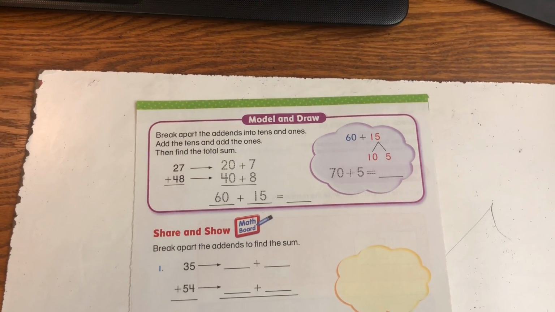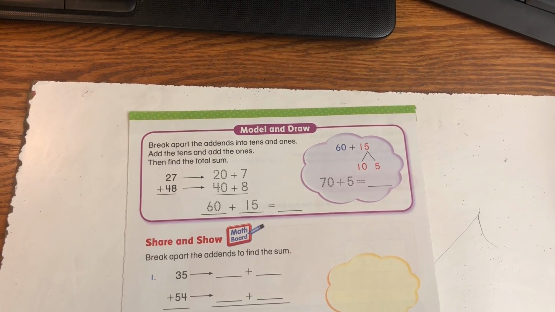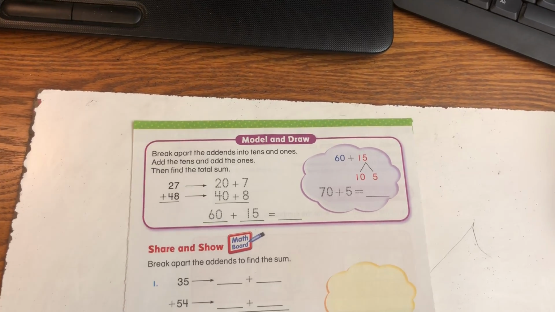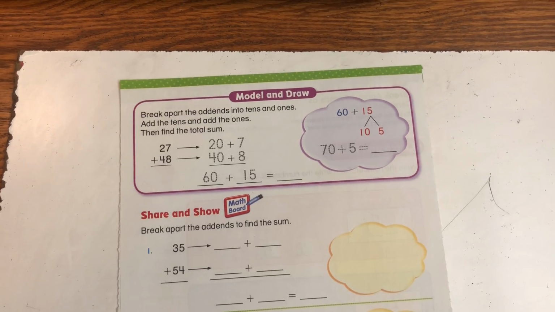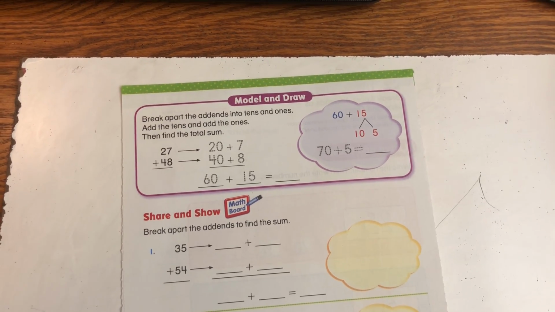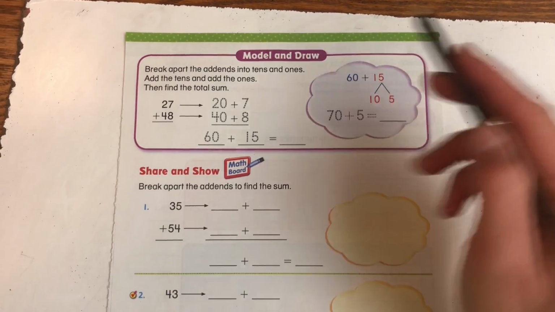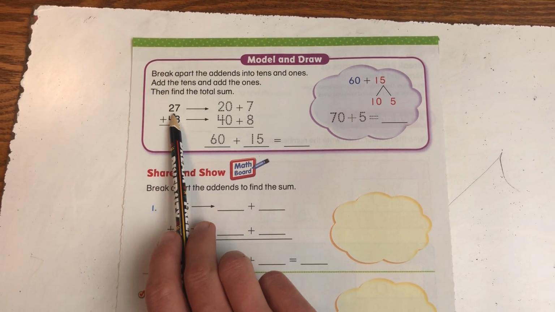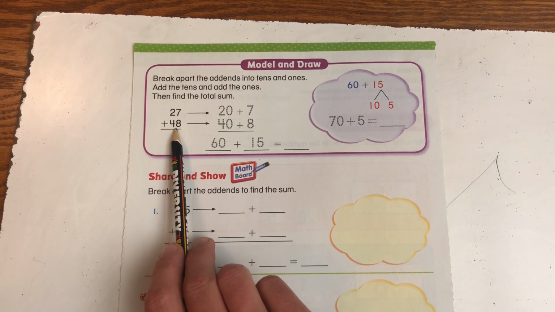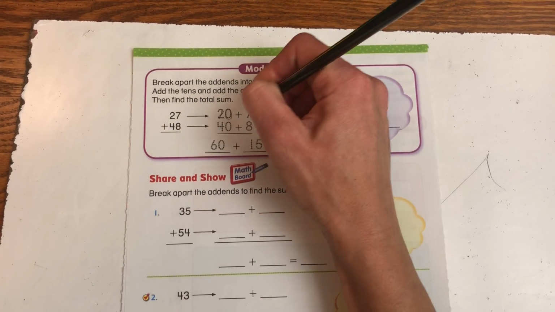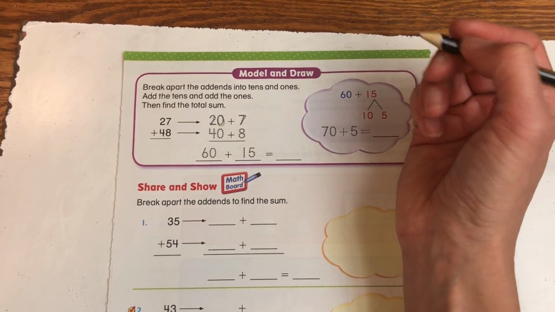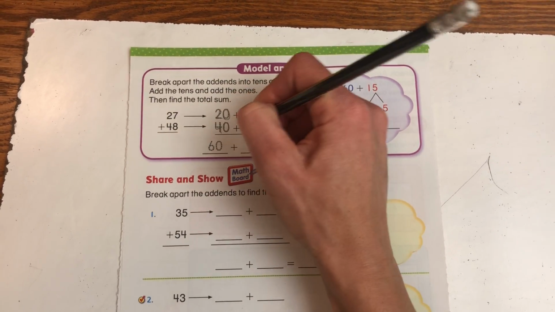Model and draw. Break apart the addends into tens and ones. Add the tens, then add the ones. Then find the total sum. Read it with me. 27 plus 48. 27 really is 20 plus 7. And 48 is really 40 plus 8.